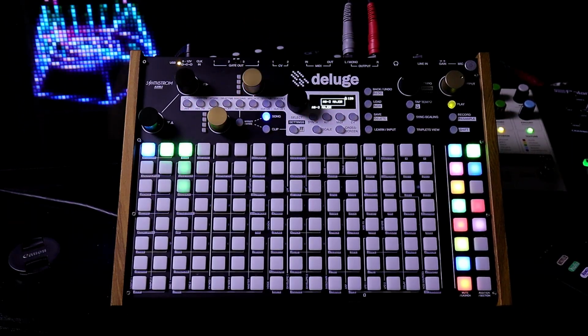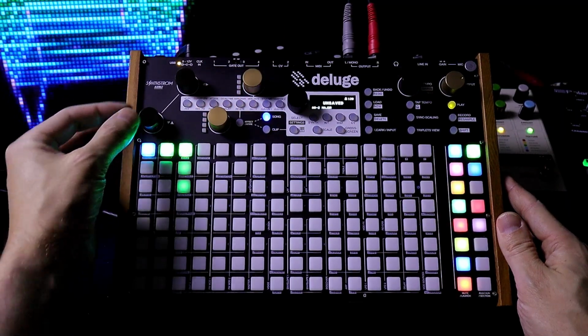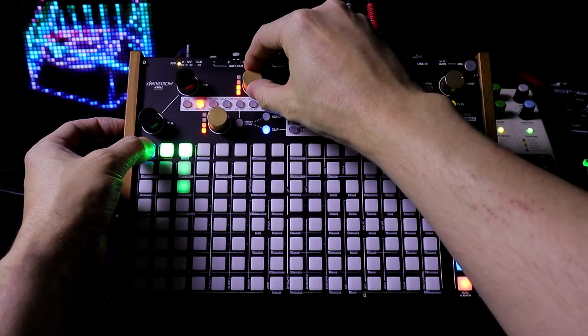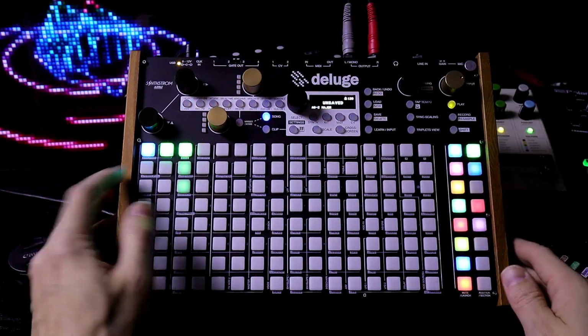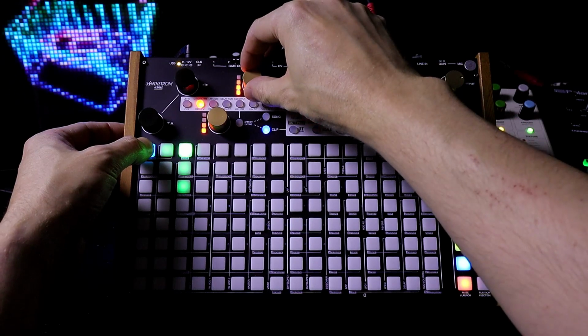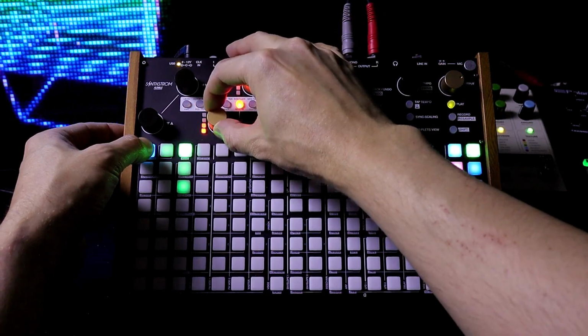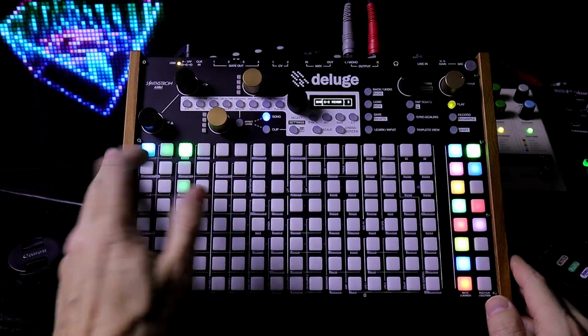Go back up to here. Up an octave. Disable the drums. Turn down the reverb. Switch to this one.